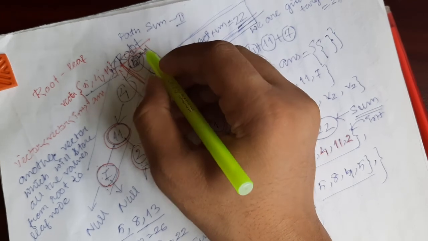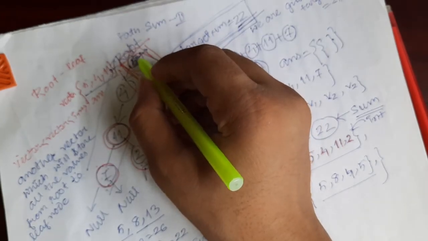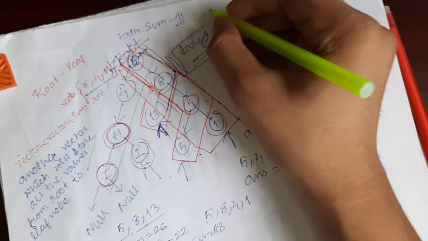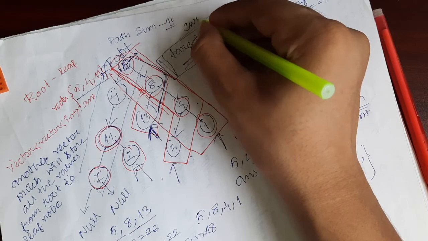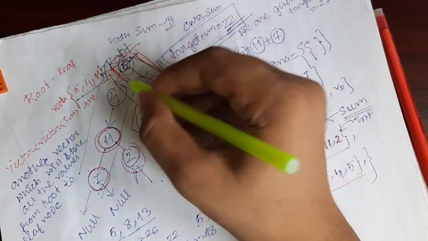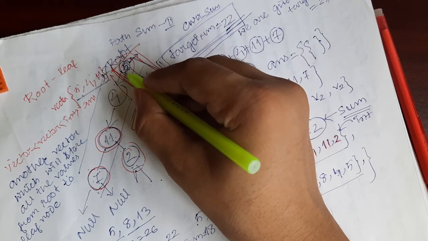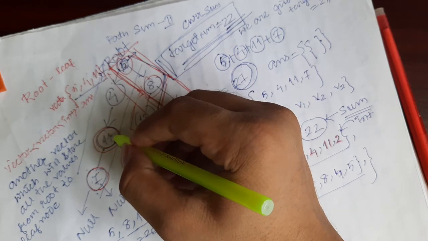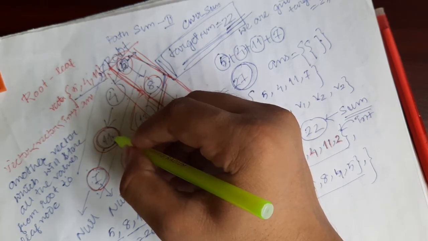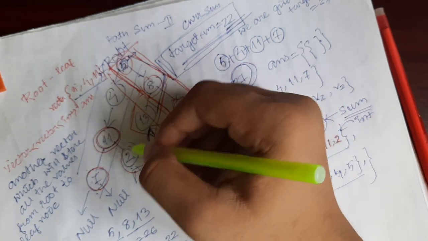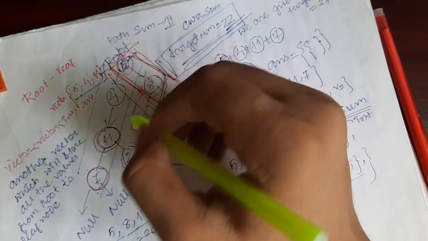What can we do? We can also initialize another variable, let's say current sum or something like that, which will store the current sum of the elements. So till here that will be 5, after this it will be 9, until there it will be 20, then here it will be 22. So we can easily check that. So this was the explanation part.